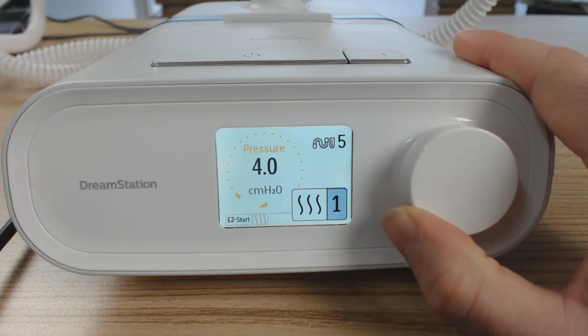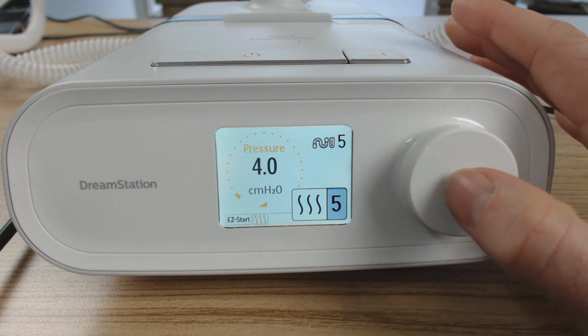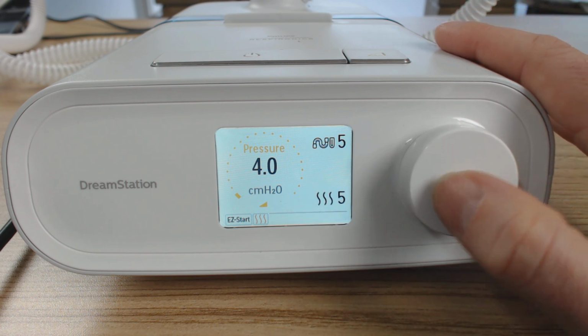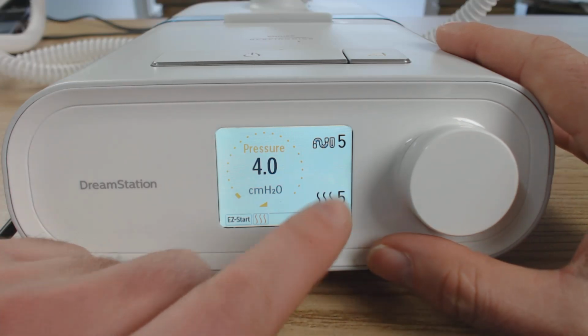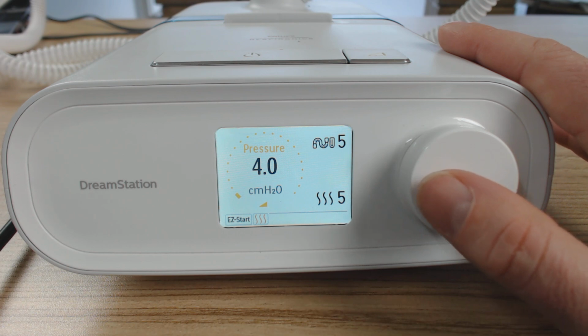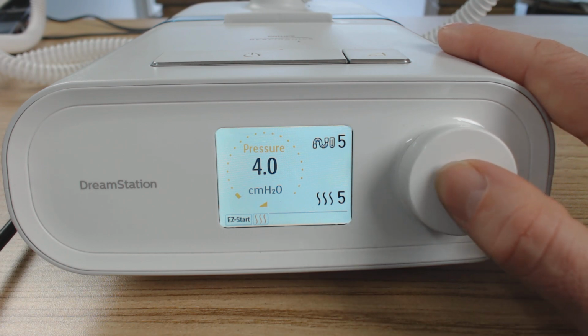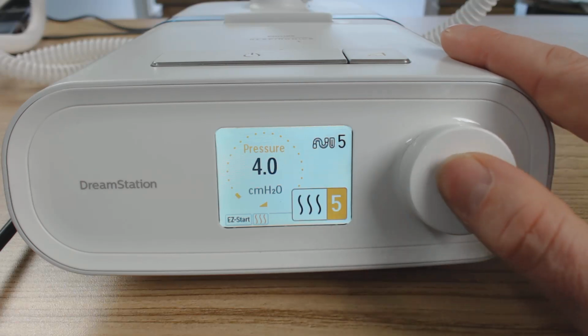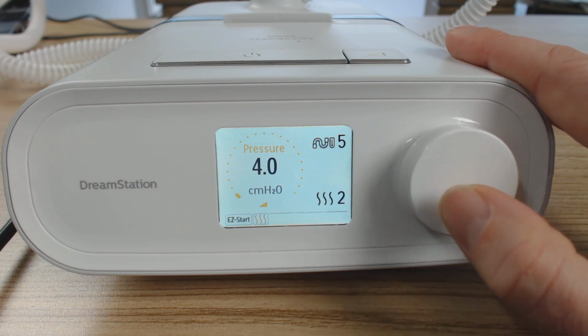So this is off, a little bit more moisture, a little bit more moisture, a little bit more moisture. So if we're dry in the throat or waking up a bit parched, we might need a bit more moisture. But also remember that if you're running a lot of humidification, so a lot of moisture, there's a chance you're going to get more rain out, so more condensation. So you might want to turn this down a little bit if you're getting a lot of condensation build up, all right? But just play around with those two things.